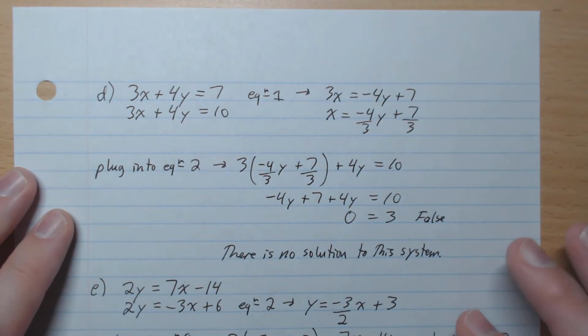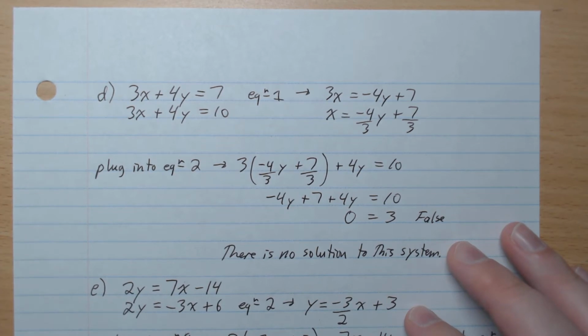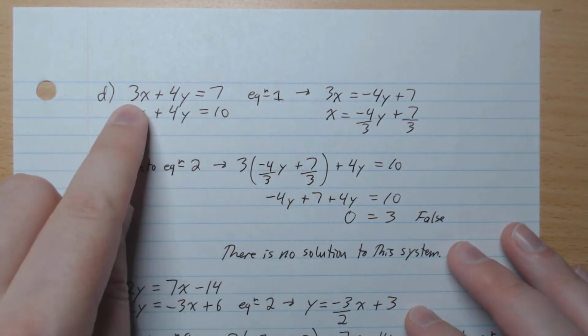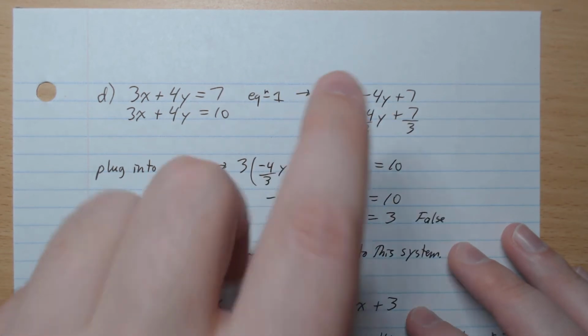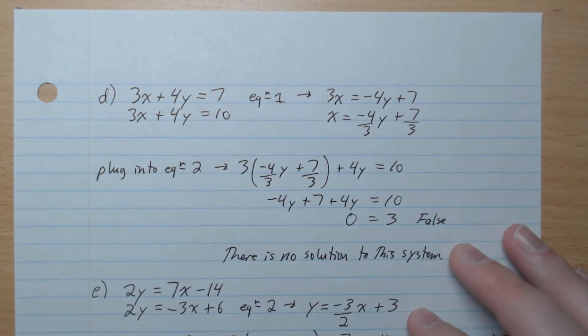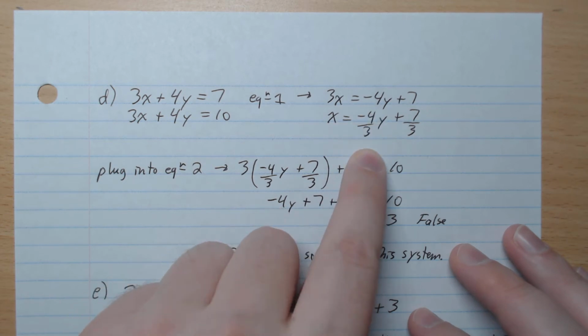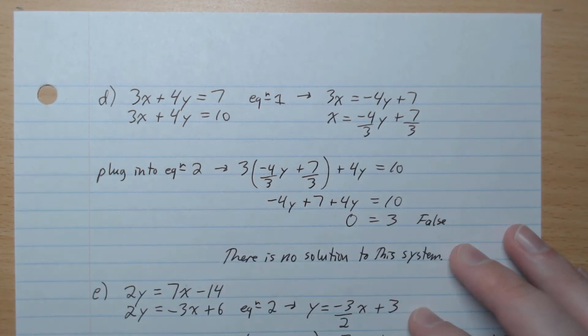Okay, D. So we're going to go with equation 1. Isolate for x, so 3x equals negative 4y plus 7. Divide by 3 on both sides. And so we have x equals negative 4 over 3 y plus 7 over 3.